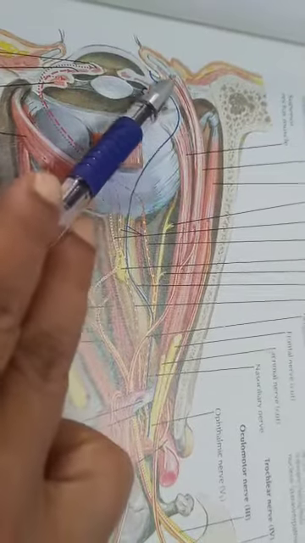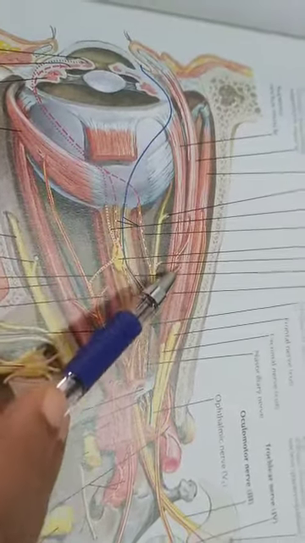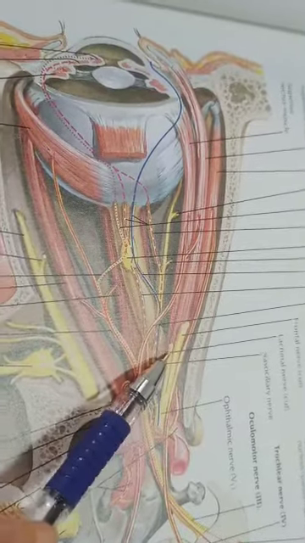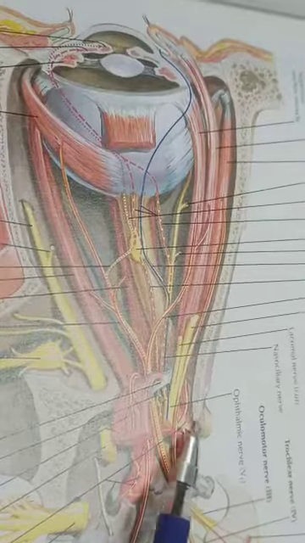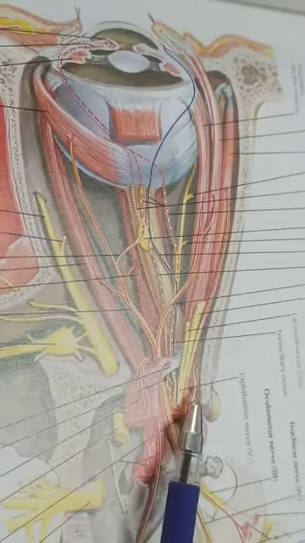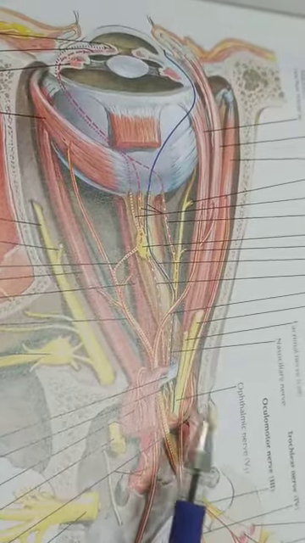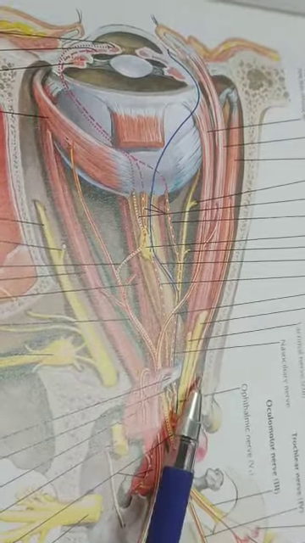You can see it is going towards the palpebrae. This is the levator palpebrae superioris muscle. It originates from the orbital surface of the lesser wing of the sphenoid. Here this is the body of the sphenoid, and this is the lesser wing of the sphenoid.